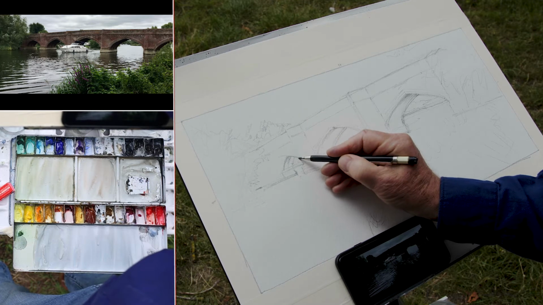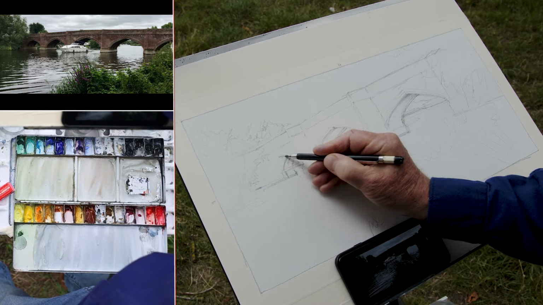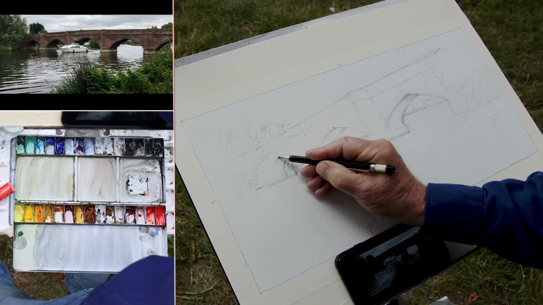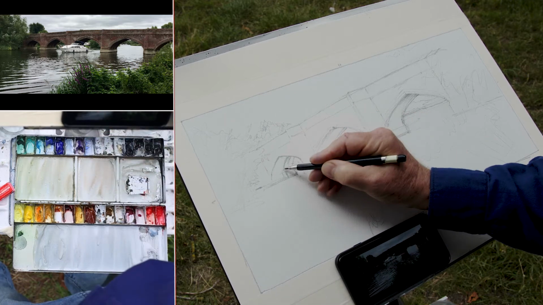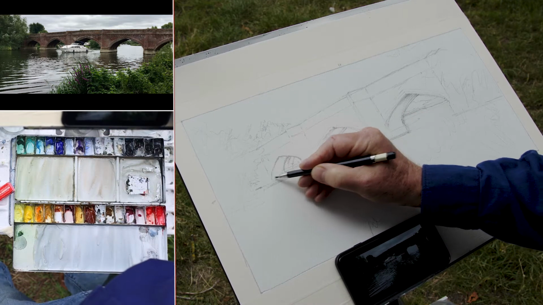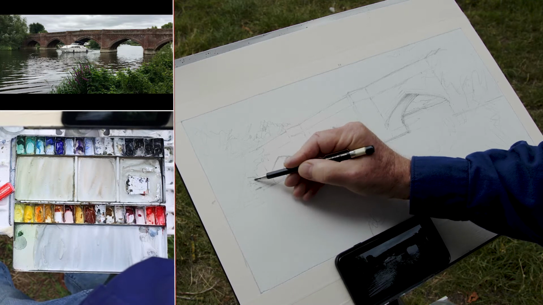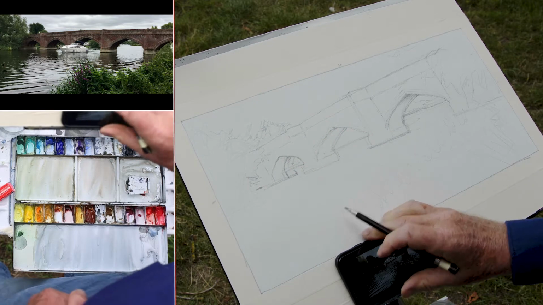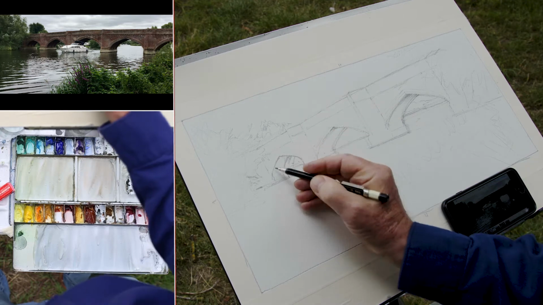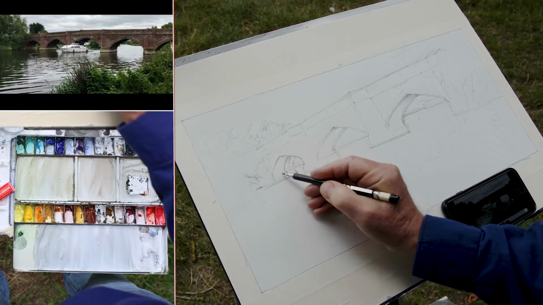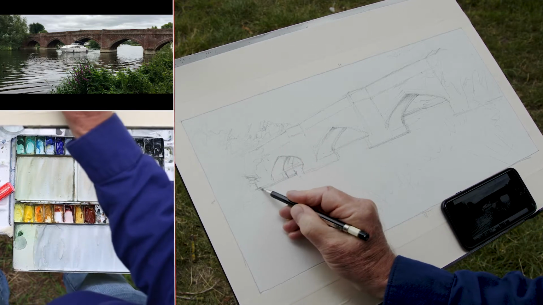No, I've made a mistake here. I missed out an arch, so we are going to lose that one. The camera does not lie. So this is where that negative shape occurs.